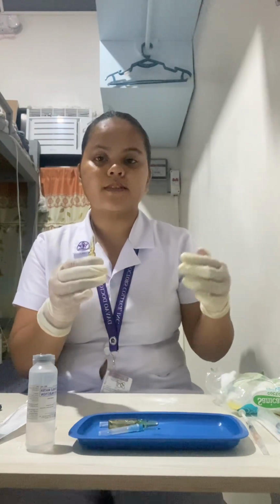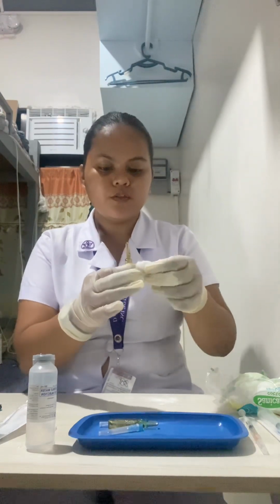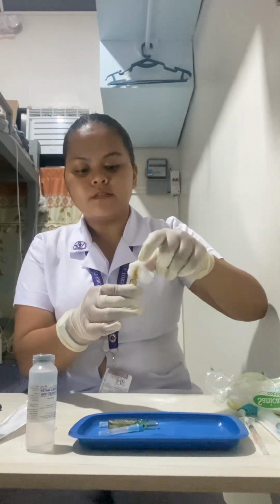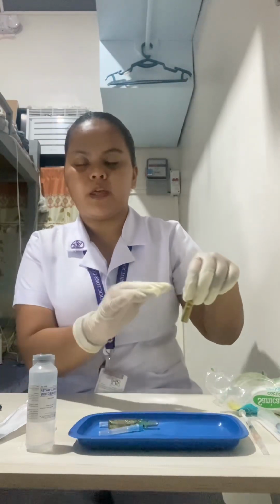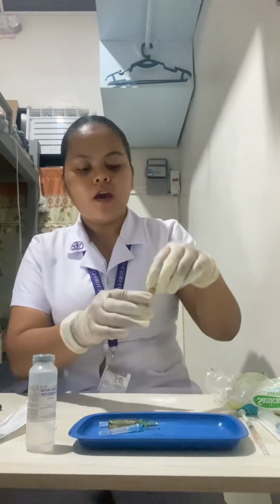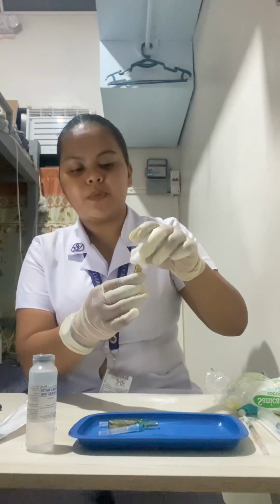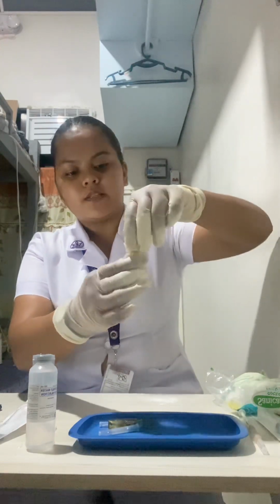I am now going to use an ampule opener, but since I don't have that, I'll be using this clean gauze or cotton to break off the ampule. In breaking the ampule, we have to make sure that we are pointing or bending it away from me or from any others. This is because we are breaking glass here, so we do not want the glass fragments to spread. Also, this clean gauze will keep my hands from being injured. So I'm going to slightly bend it off.